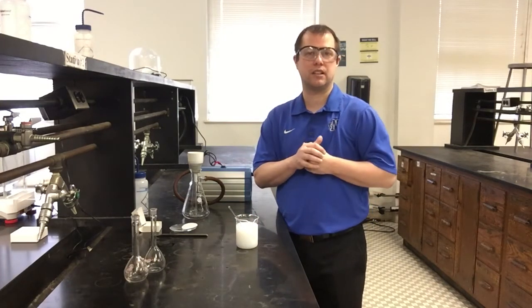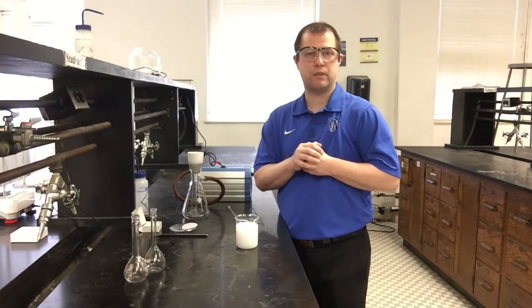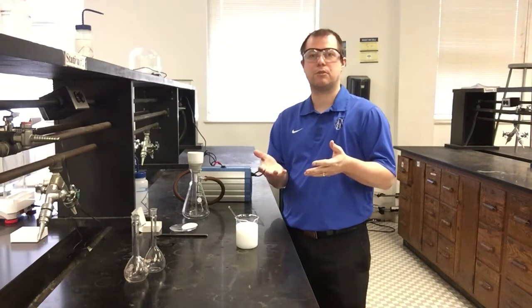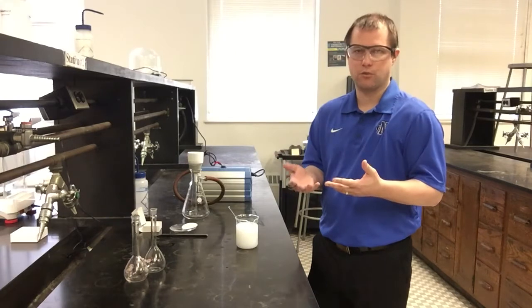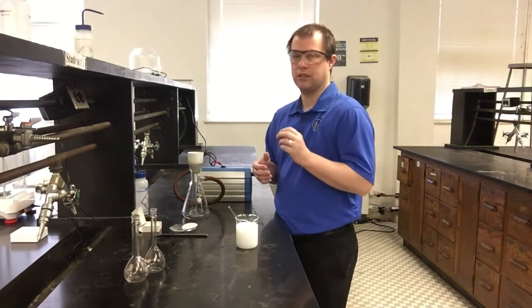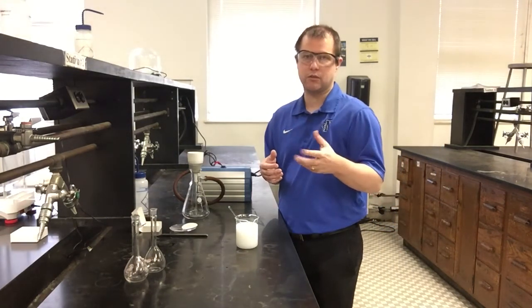Only instead of doing the gravity filtration that we did a couple weeks ago for the separation of a mixture experiment, this time we're going to do something called a vacuum filtration. It's just a little bit more efficient and kind of faster way of filtering, and in particular in this case if we're trying to dry something also as we do it.